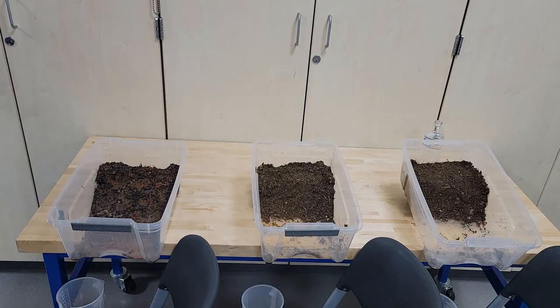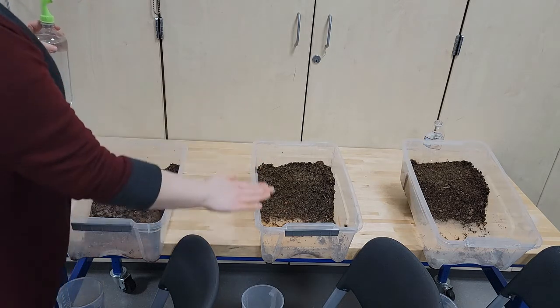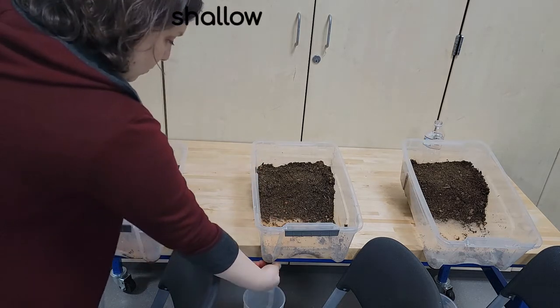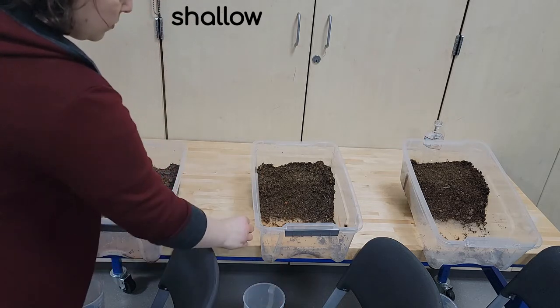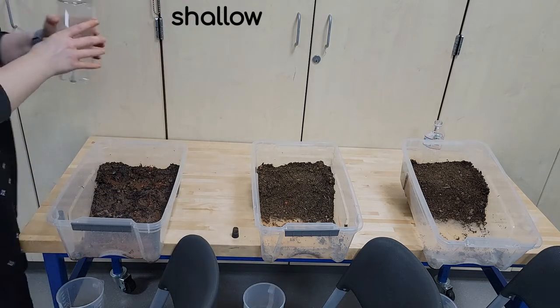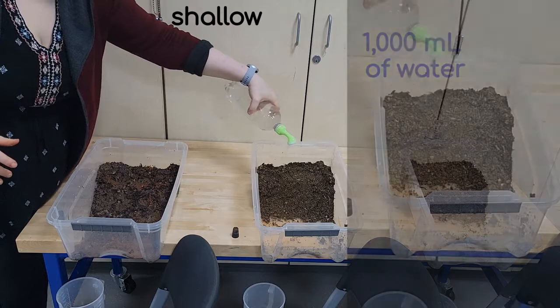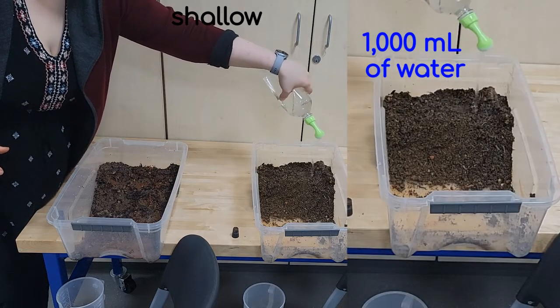Next, I'll pour 1,000 milliliters of water over the middle test hill, which is on a shallow incline. Make some careful observations.